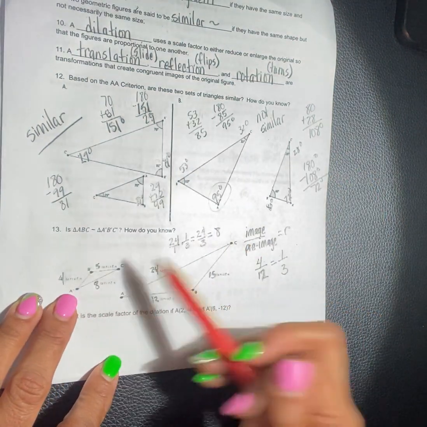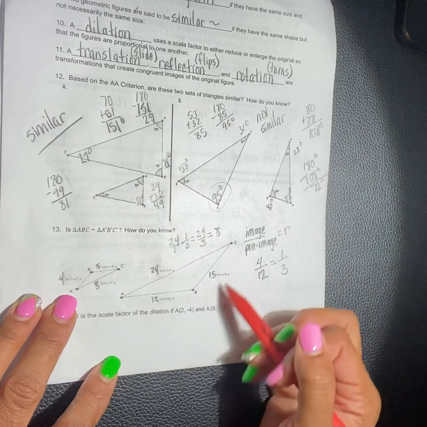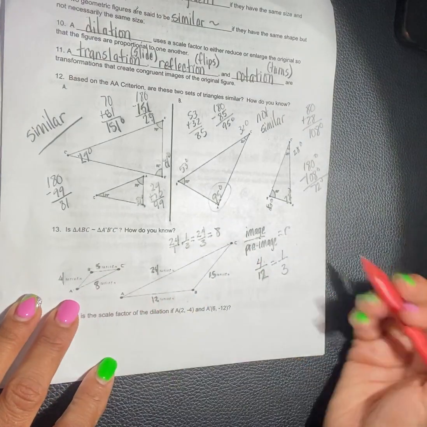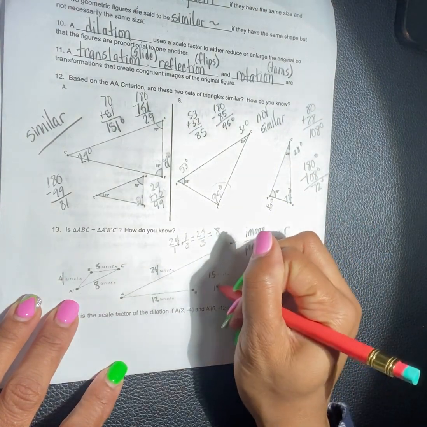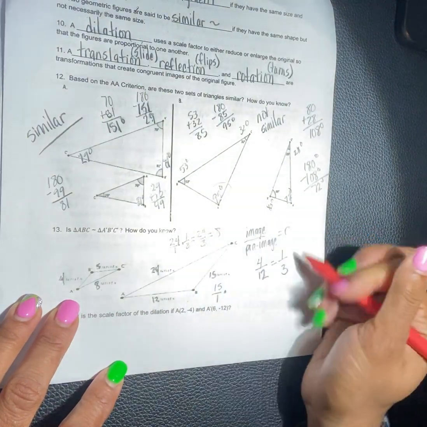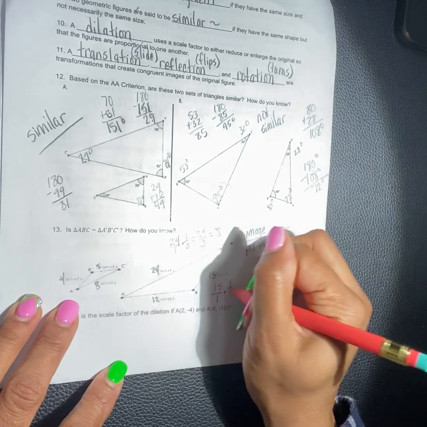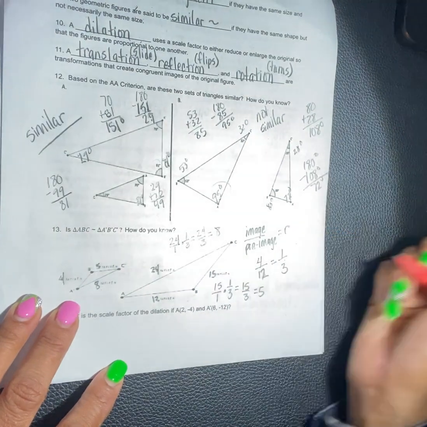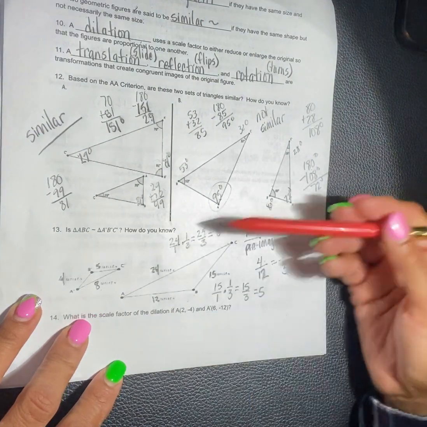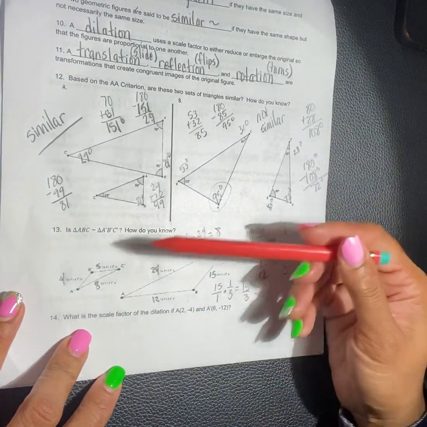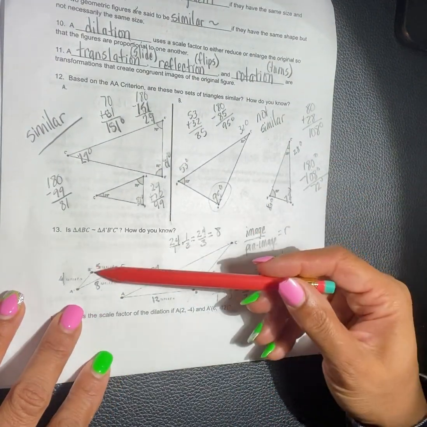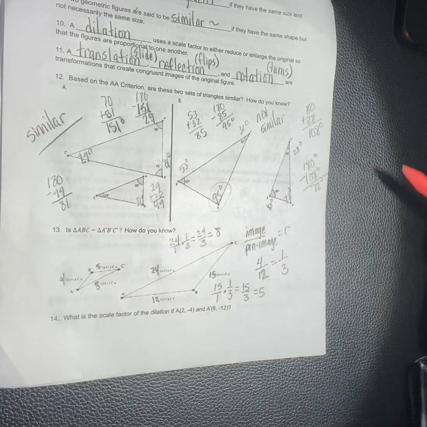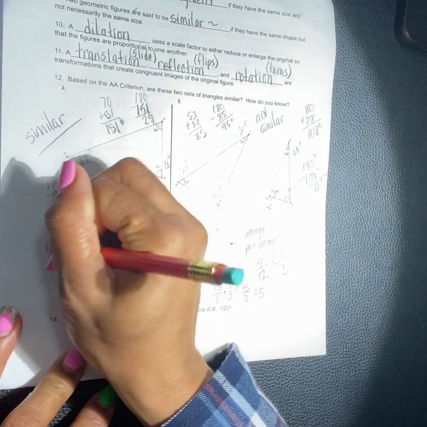AC is congruent to A prime, B prime. So that is correct. The second one, BC, is congruent to B prime, C prime, because if I take 15, place it over 1, multiply by the scale factor 1/3, that gives me 15 over 3, which equals 5 units. So they are similar because the scale factor is true for the pre-image to the image. Yes, it is similar.